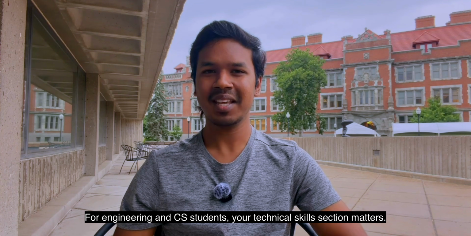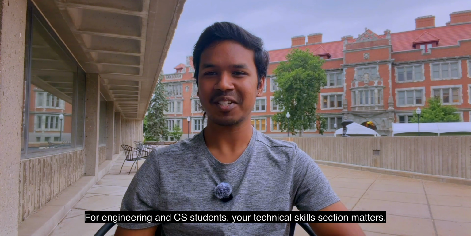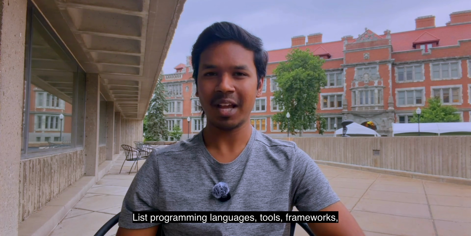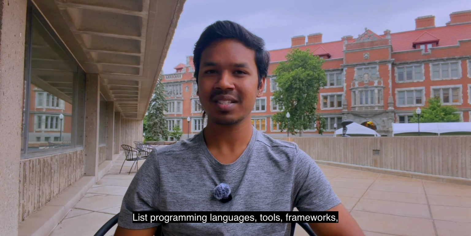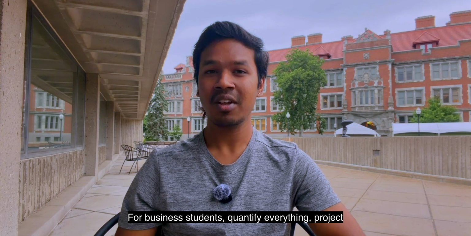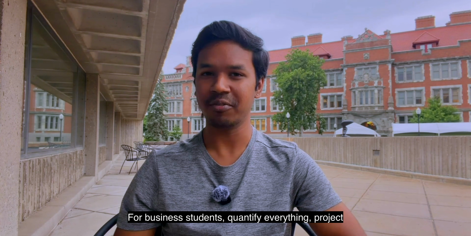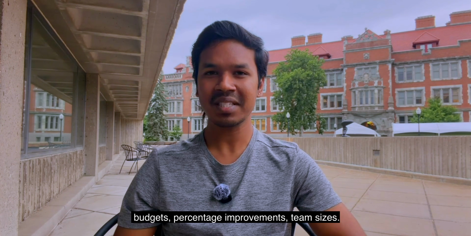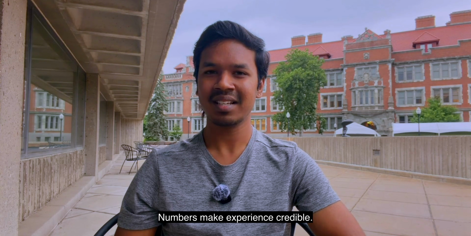For engineering and CS students, your technical skill section matters. List programming languages, tools, frameworks, and lab techniques explicitly. For business students, quantify everything: project budgets, percentage improvements, team sizes. Numbers make experience credible.